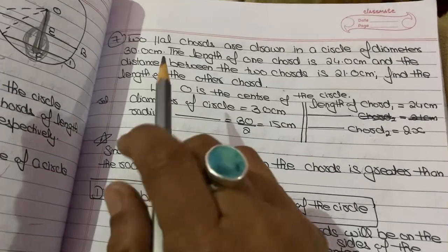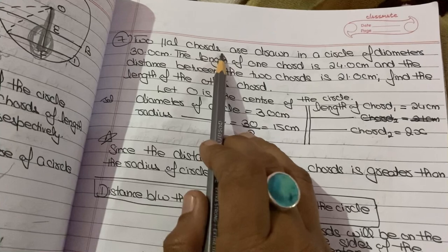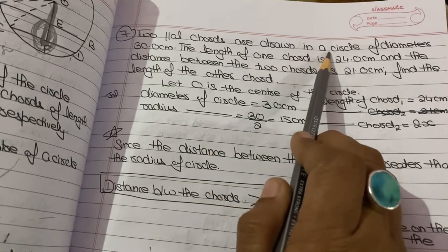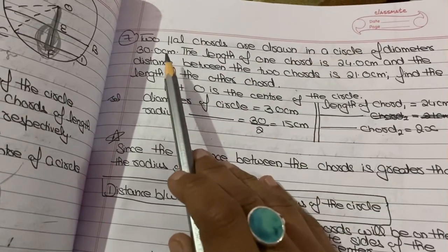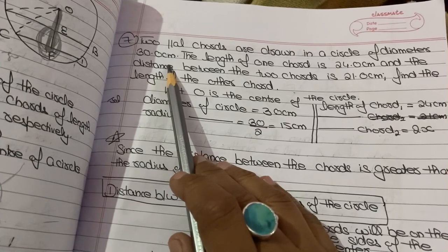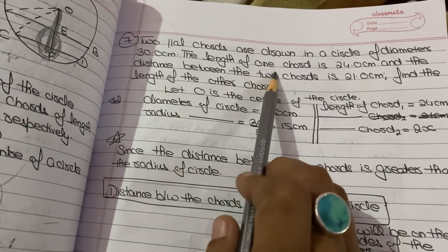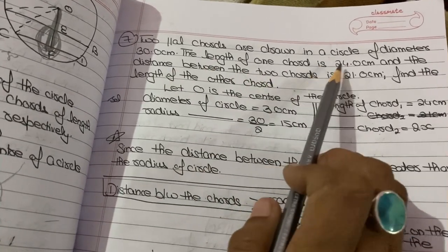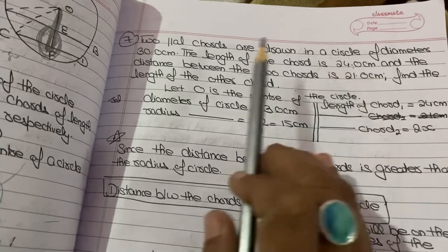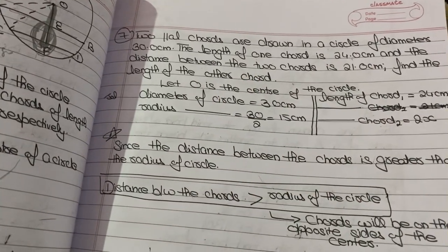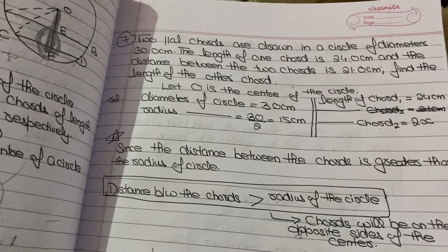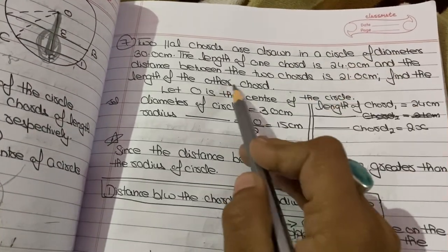Question number 7. Two parallel chords are drawn in a circle of diameter 30.0 centimeter. The length of one chord is 24.0 and the distance between the two chords is 21.0. Find the length of the other chord.